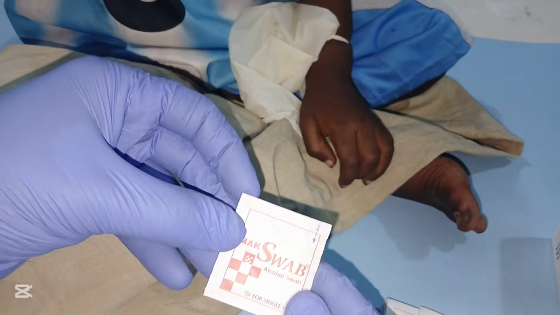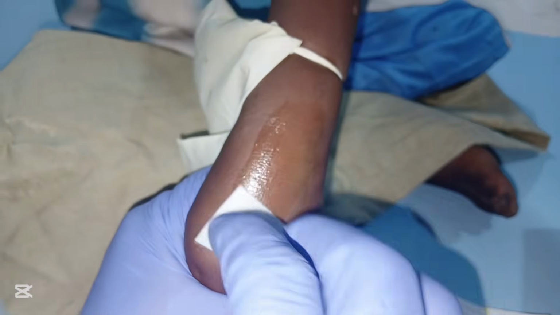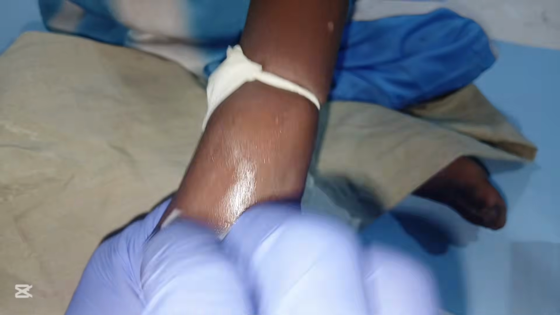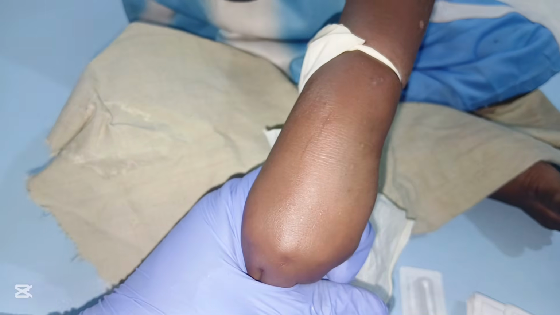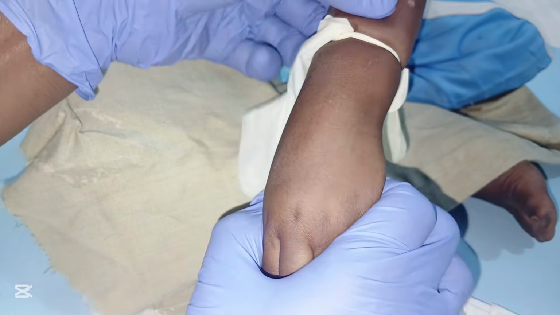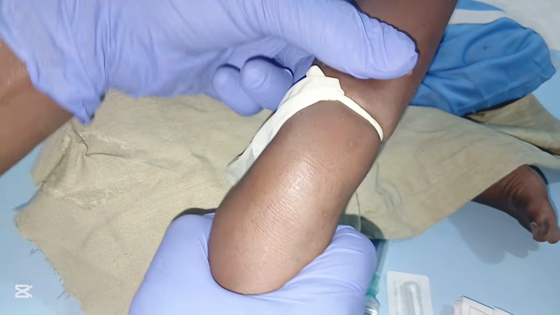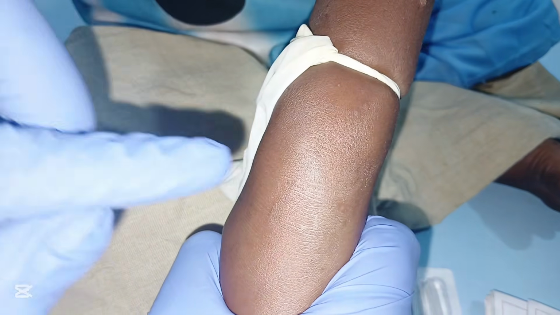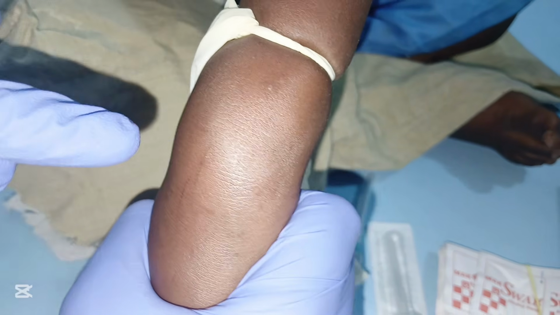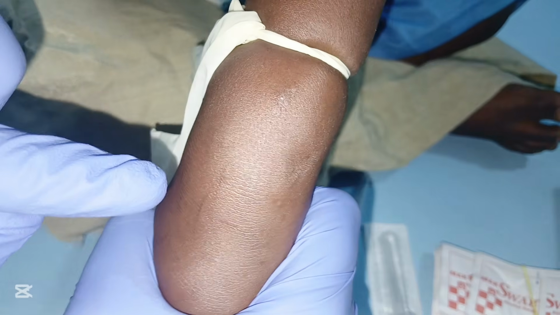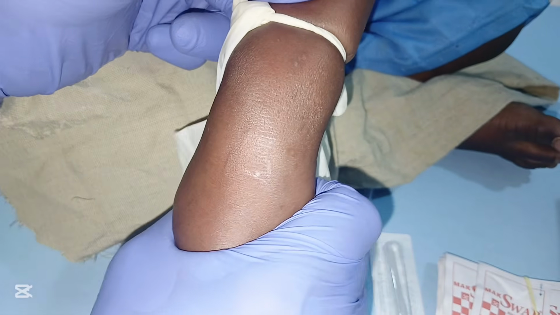First, make sure you get an alcohol swab. You clean the vein first with the alcohol swab. Then allow the skin to dry for some time. Another mistake you are supposed to avoid is inserting the IV cannula in an area where two veins meet. So you have to avoid inserting the IV cannula at an angle where two veins meet.